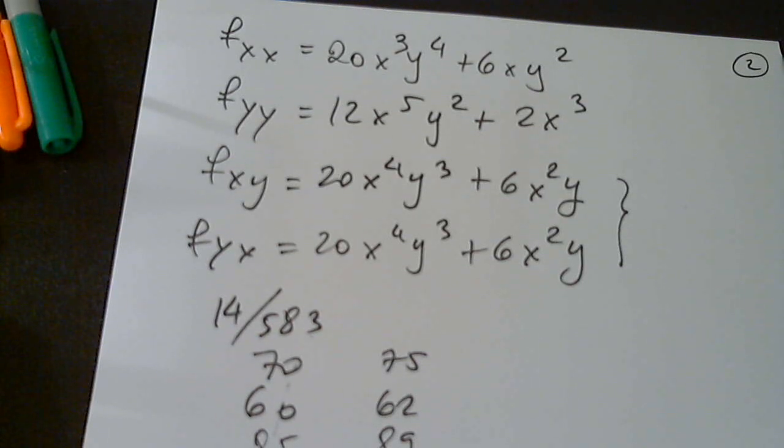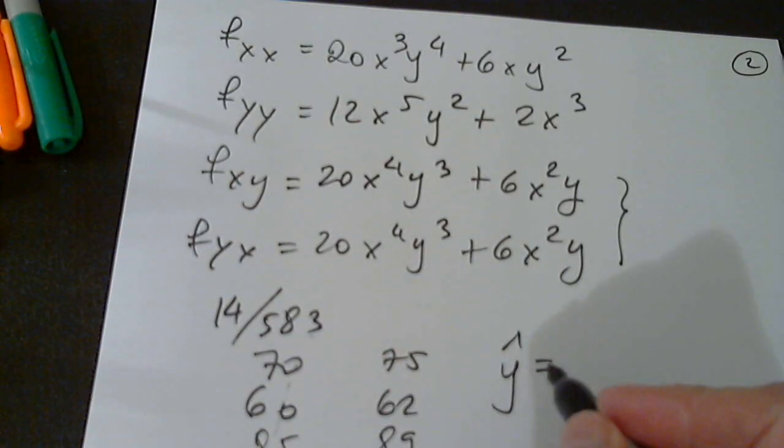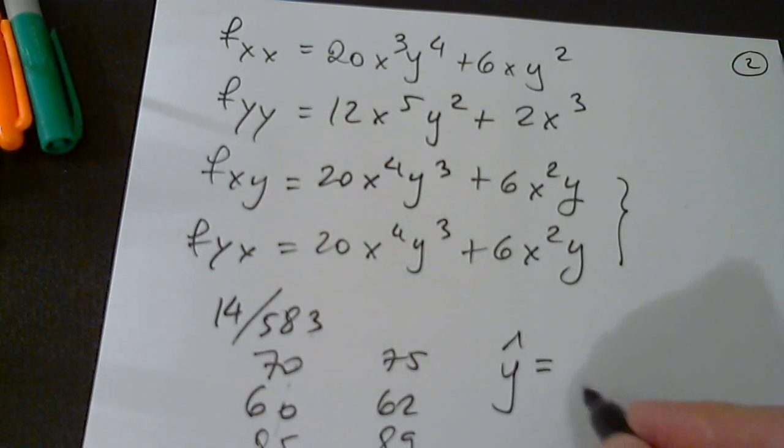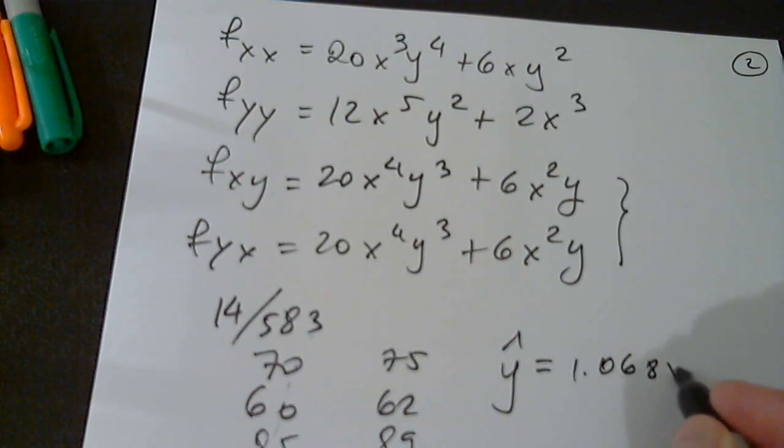Now I go to stats and I do calculations and I choose 4. Yes, and I want variables, and in the first variable, no. Okay, y variables, function, y1, yes, and I'll calculate. So I got the linear regression line, which is normally denoted by y hat, as 1.068x minus 1.237.